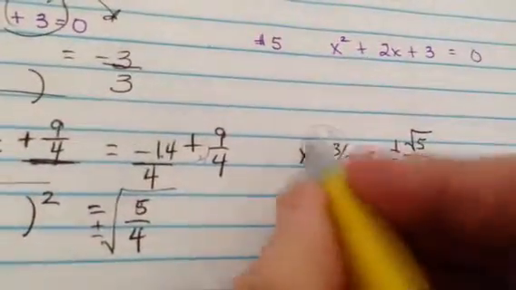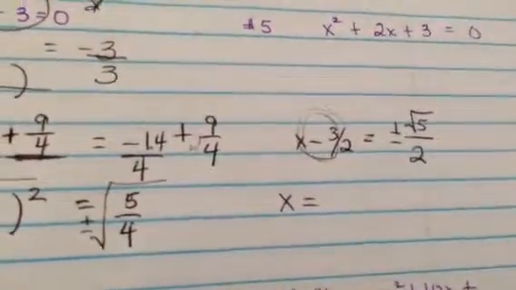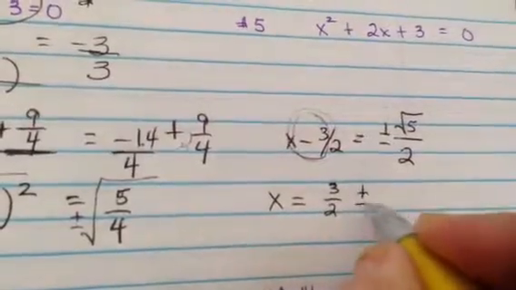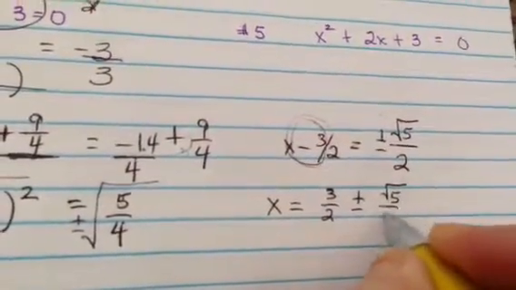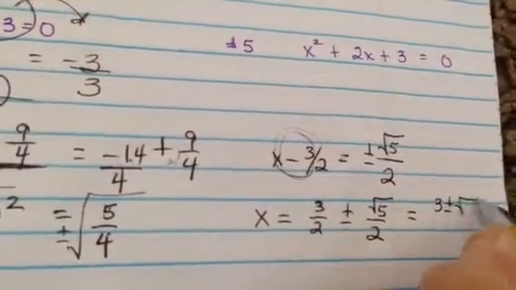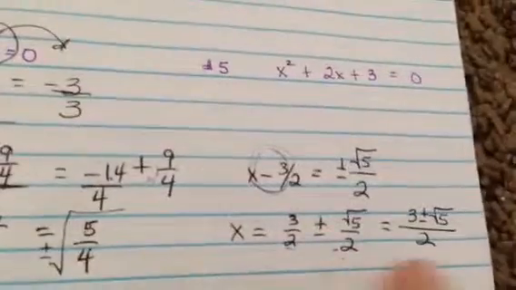Then take your little constant here, move it to the other side because you want x by itself. If it's a -3/2 on this side, it's going to be a +3/2 on the other side, and you're going to get the square root of 5/2. Realize you could write this as 3 plus or minus the square root of 5 all over 2, since they have that common denominator. Either answer is fine.